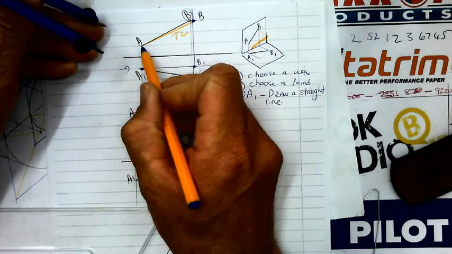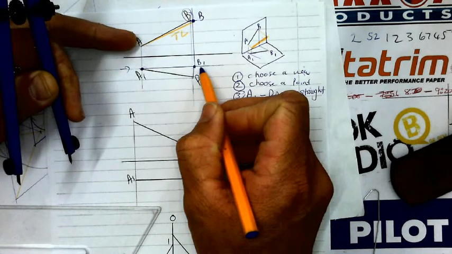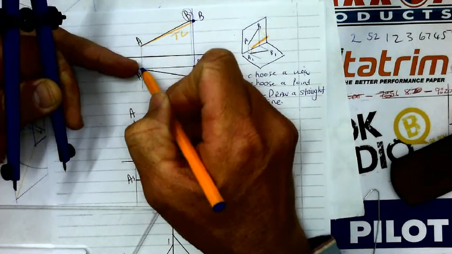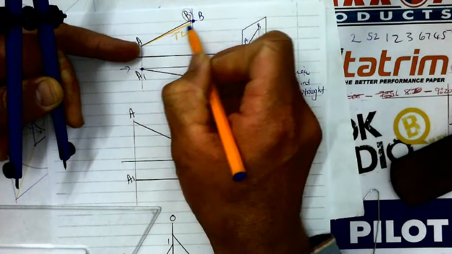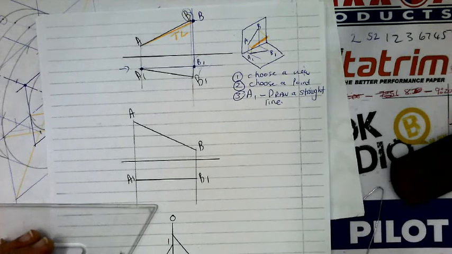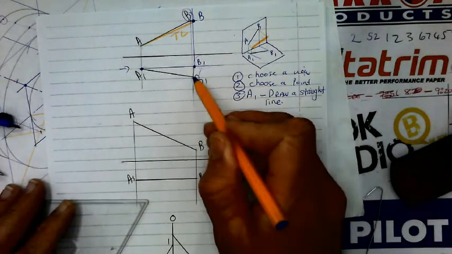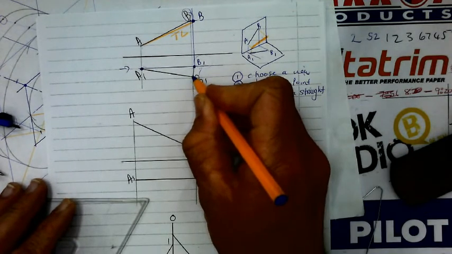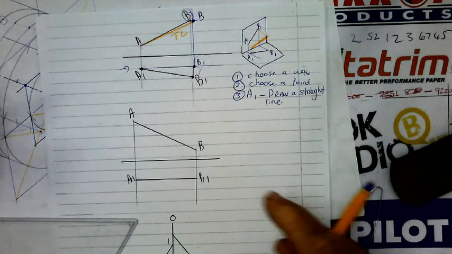Guys, you can also do this. I'm going to do another one for you. I'm going to choose point B1, and as my point, I am going to swivel or draw a straight line from B1. Okay, I'm going to put in my compass on B1. My point that's going to move now is A1. So I'm just swiveling it in a straight line.